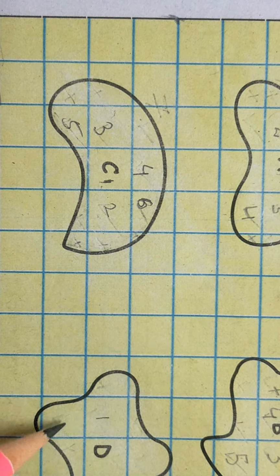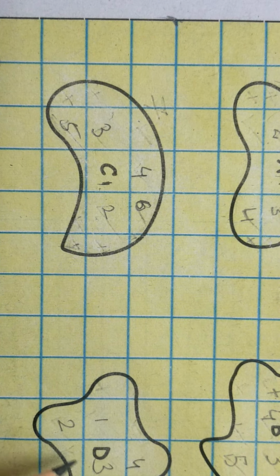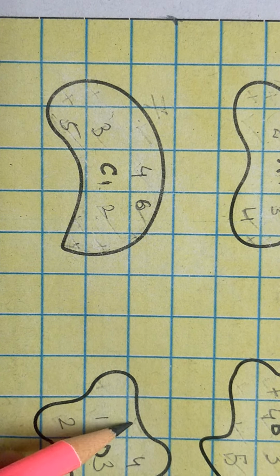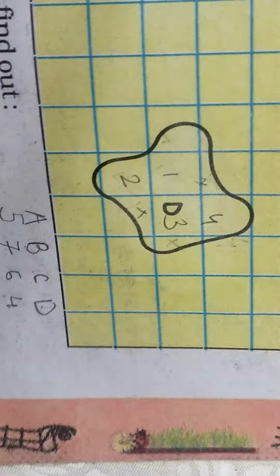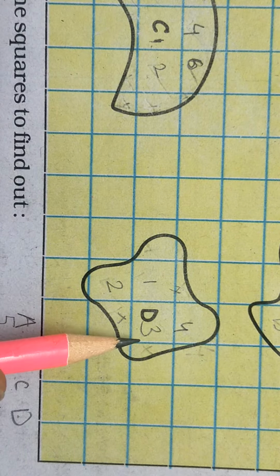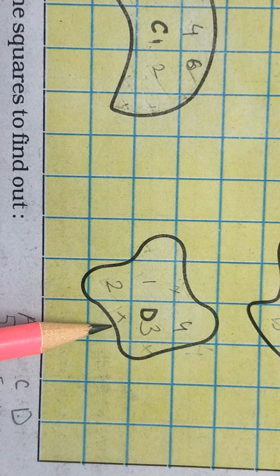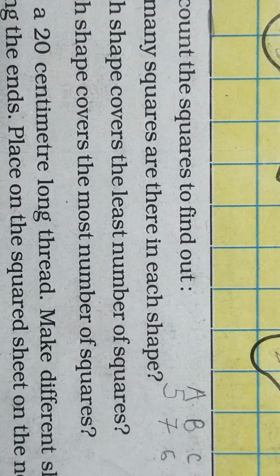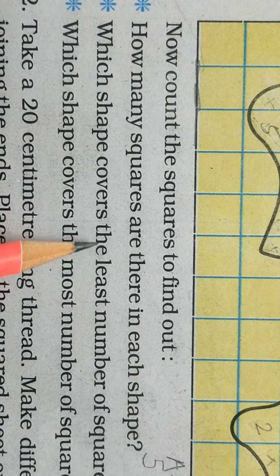In D, 1, 2, 3, 4, only 4. These two we will not consider because they are less than half. So 4 are here. Okay. Now what question is given here?